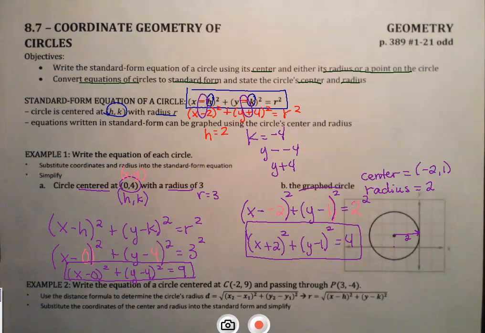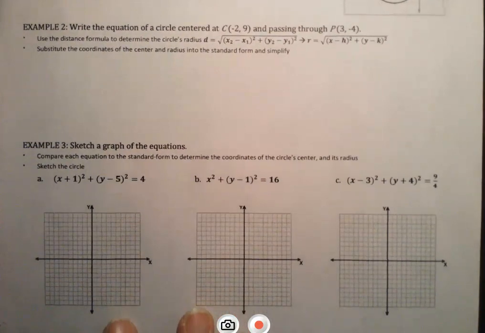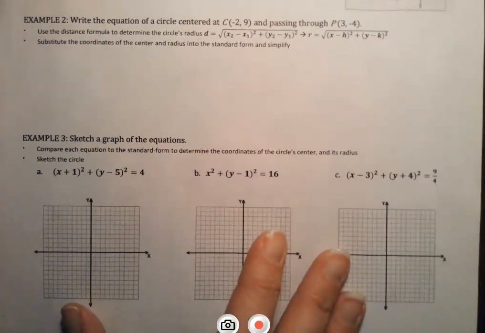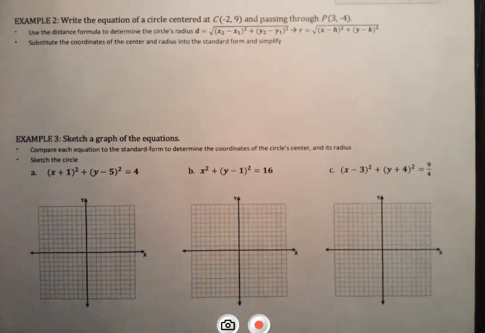Okay, so far so good, I hope. Let's go on down to example 2. It says write the equation of a circle centered at C(-2, 9) and passing through P(3, -4). All right, so this one is a little bit different because it is passing through a point, which means we do not have the radius. However, we can use the distance formula to determine the circle's radius.